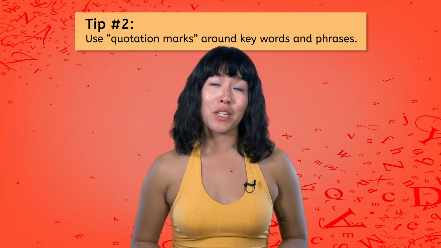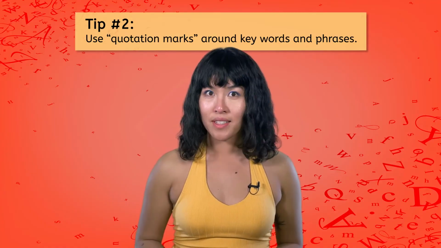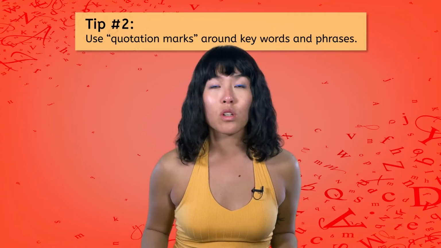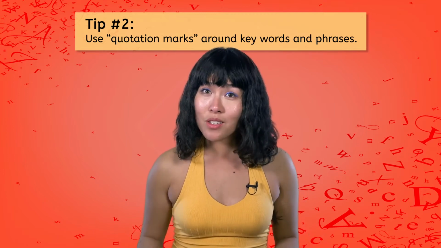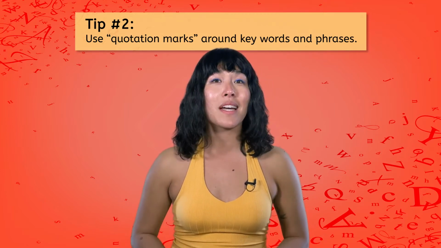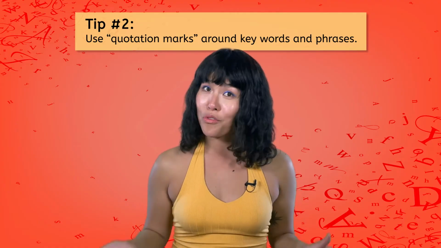Only use quotation marks around the most important words or phrases. Do not include extra words like and, or, of, the, etc. This forces the search engine to only look for websites that use those words or phrases.